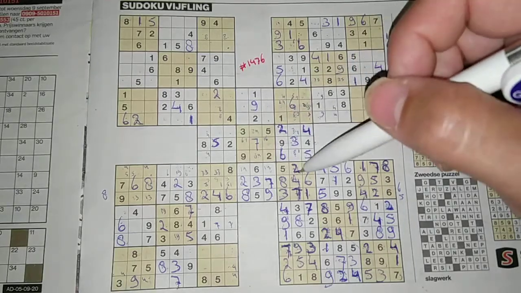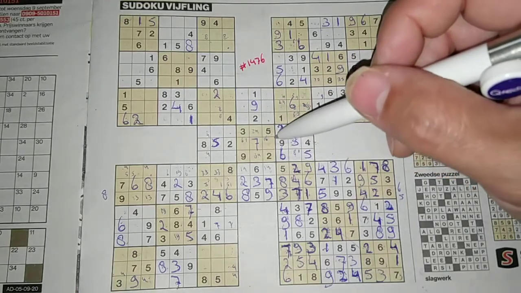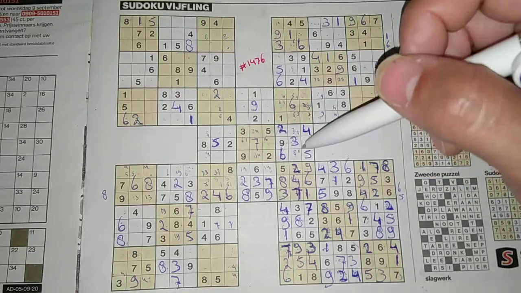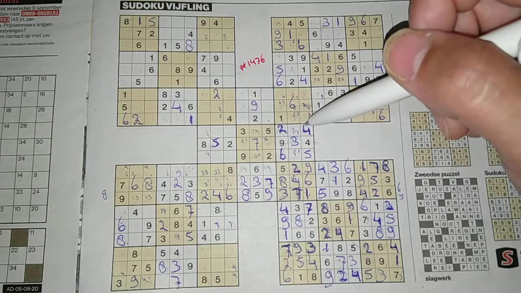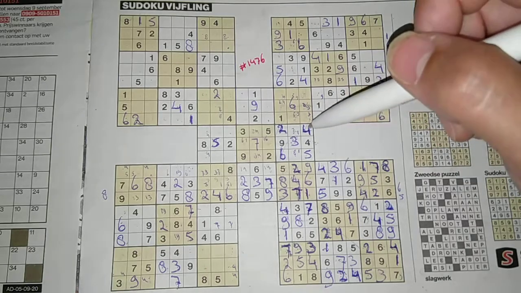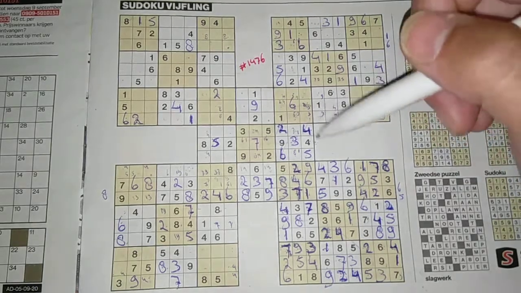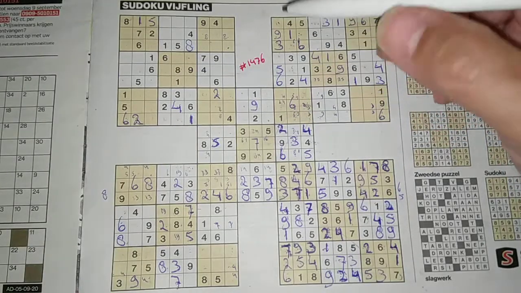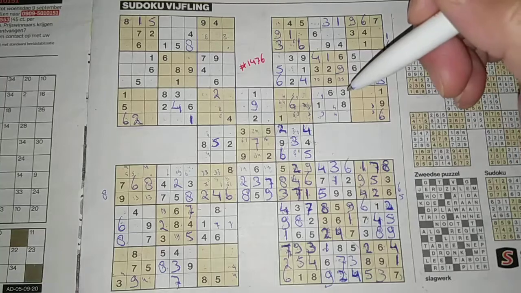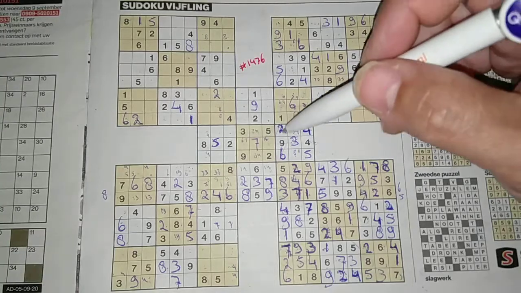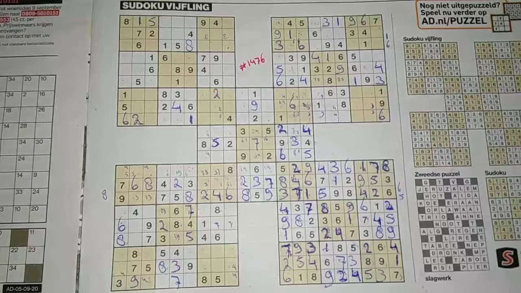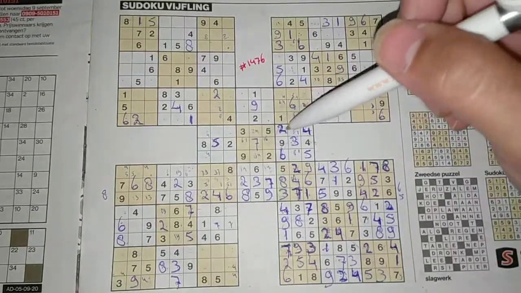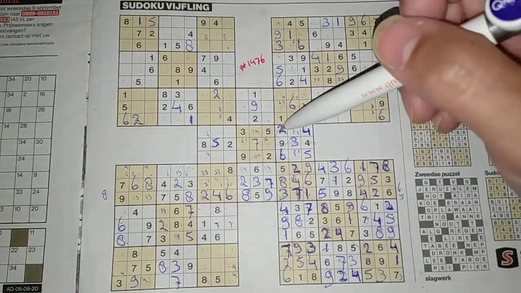4 here, 4 there. So this 2 is not correct. This 6 is not correct. This 4 is not correct. We already have a 4 here. Stupid mistake. 2, 2, 6, 6.